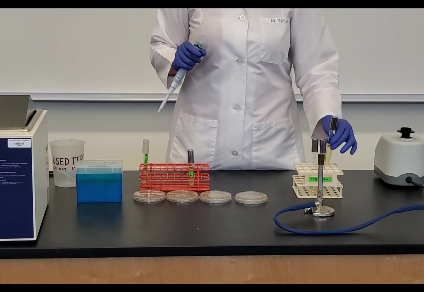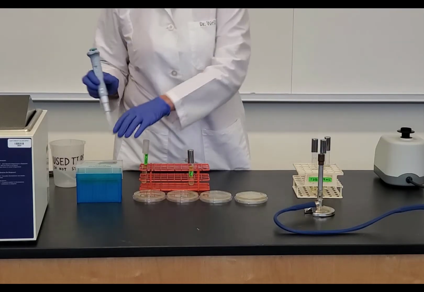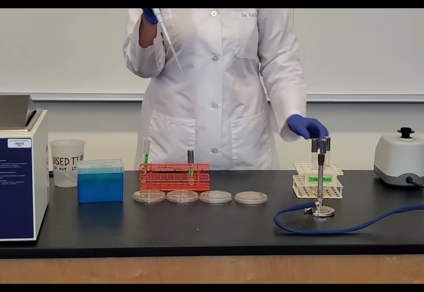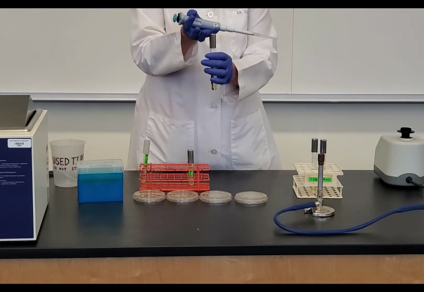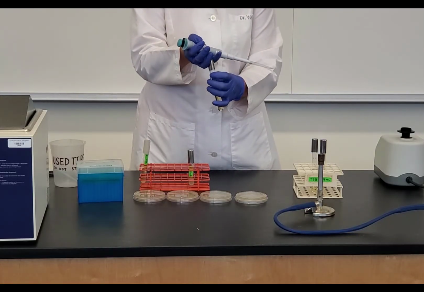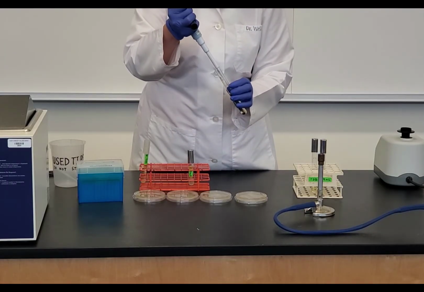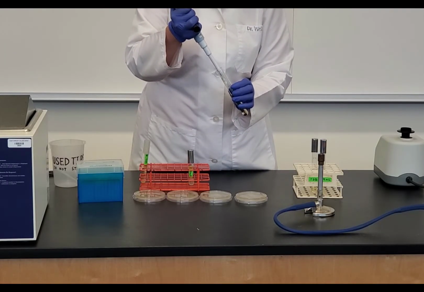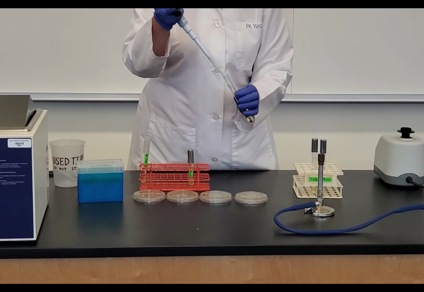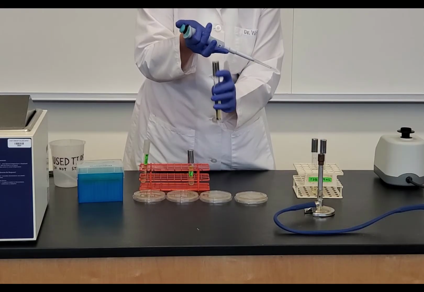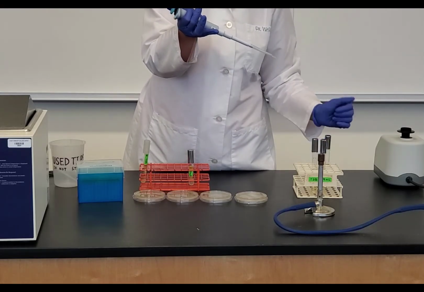Okay, so I've mixed that well. I'm going to get a new tip. So here is my pipette with the new tip. I'm going to take my tube, cap between my pinky and ring finger, take the cap off, flame it, push to the first stop, release my thumb to get the liquid in the tip, flame it, go under. I'm done with that one.